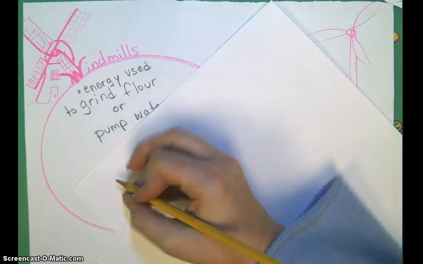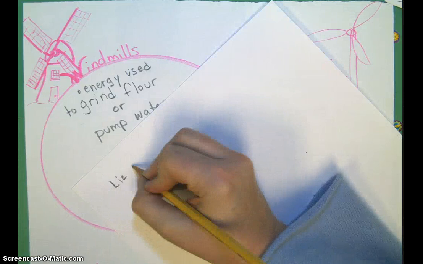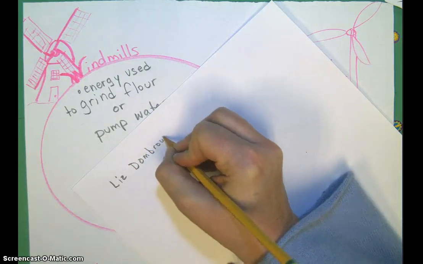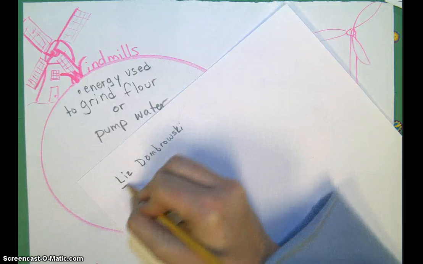Let's go ahead and put our name on the top of the paper. If you have lined paper, that's best. I don't have a piece of lined paper here, so I'm going to use a piece of white paper.